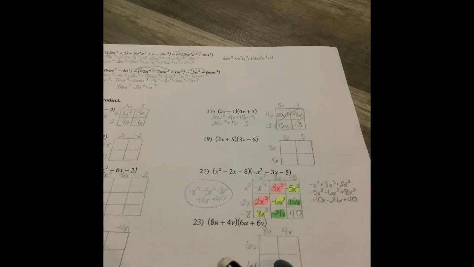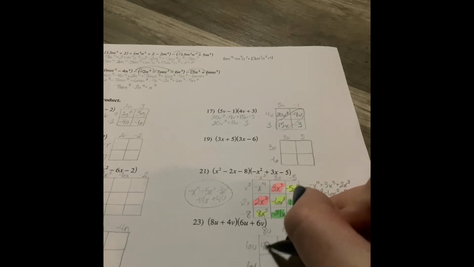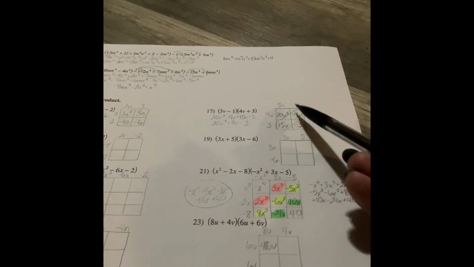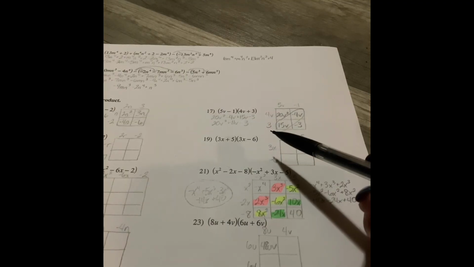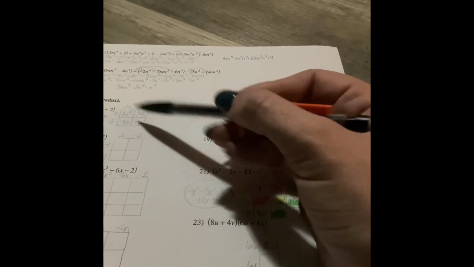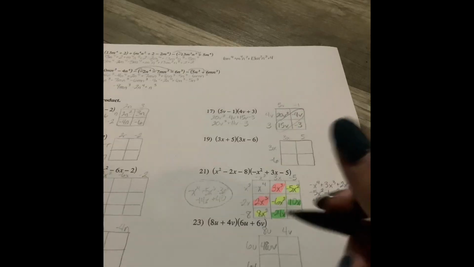The reason I want to show you 23 is what happens when you have 2 variables. So you kind of saw it when we were combining like terms, but you haven't necessarily seen it when you multiply. It's kind of similar to when we had, up here, 3 times n gives you 3n. You kind of just smush them together. The same thing's going to happen here.